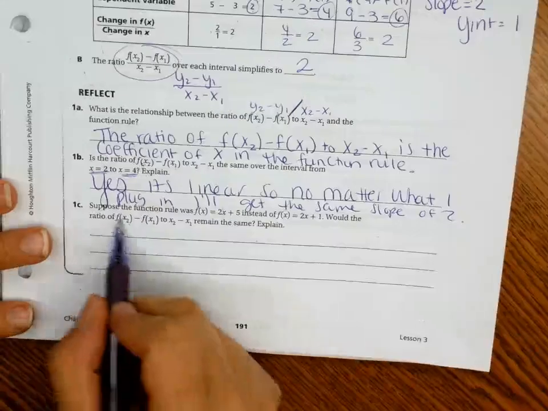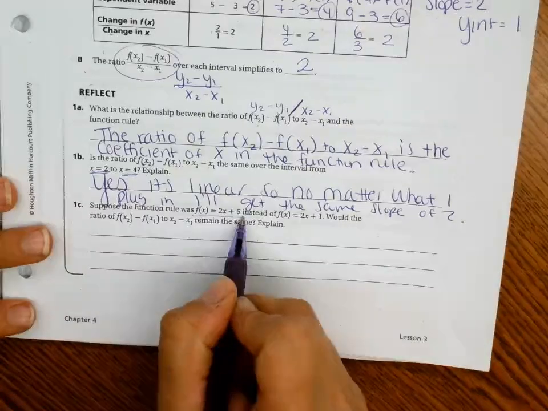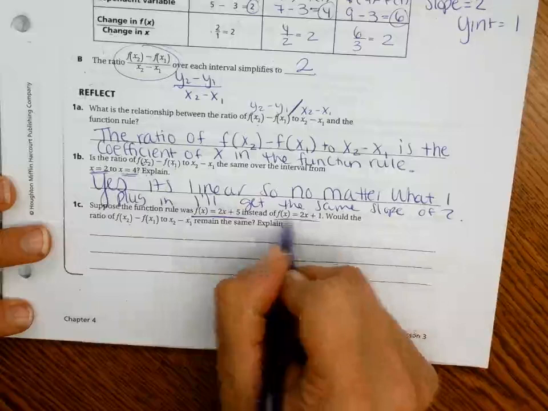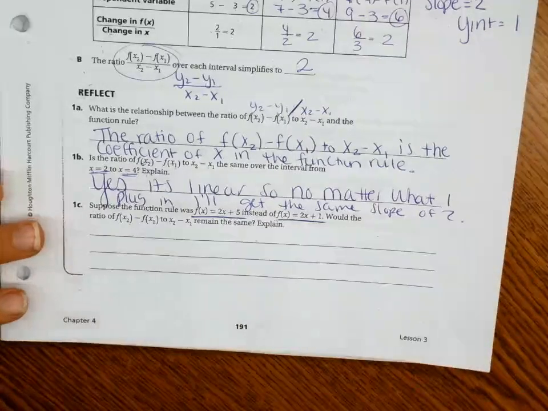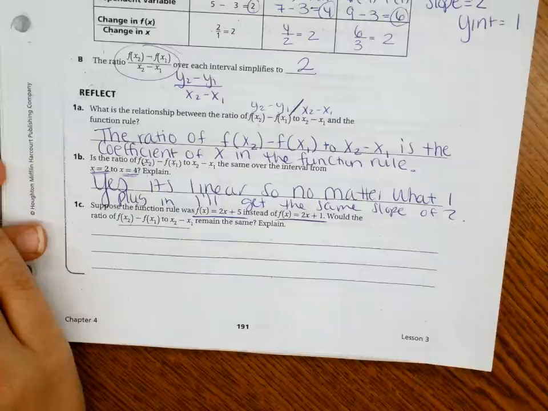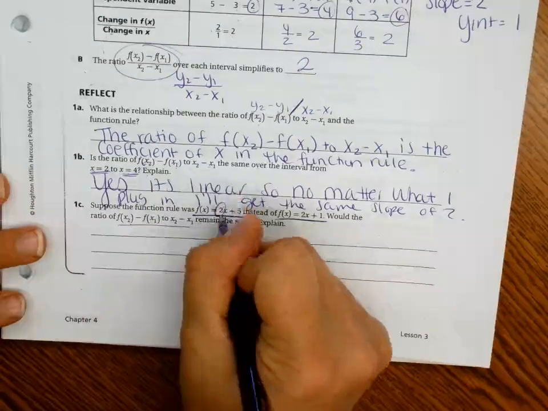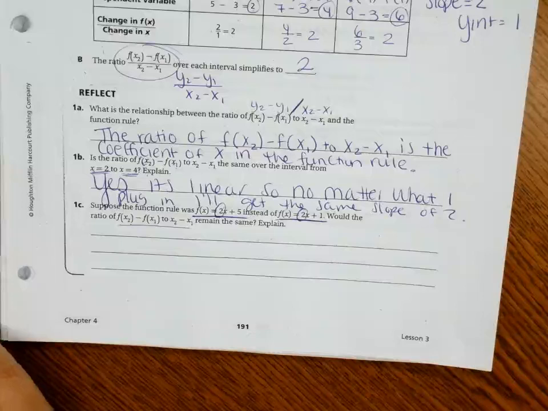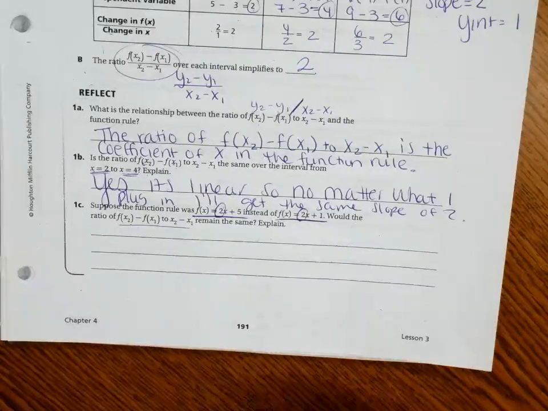Suppose the function rule was f of x equals 2x plus 5 instead of f of x equals 2x plus 1. Would the ratio remain the same? Yes, it has the same slope. Look right here. That's a 2. That's a 2. So the slope stays the same. It just was shifted up, right?